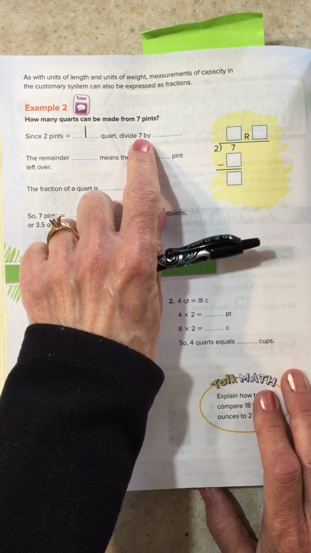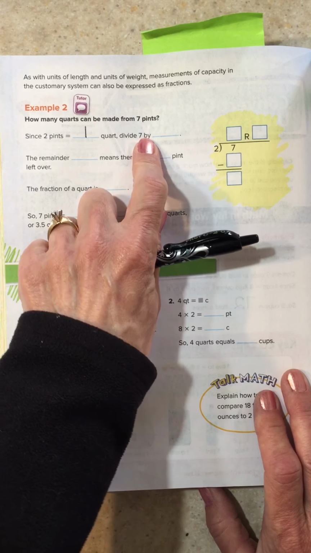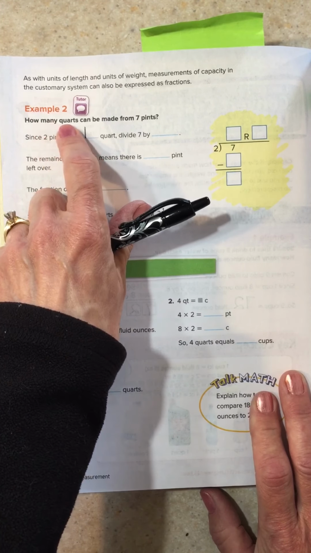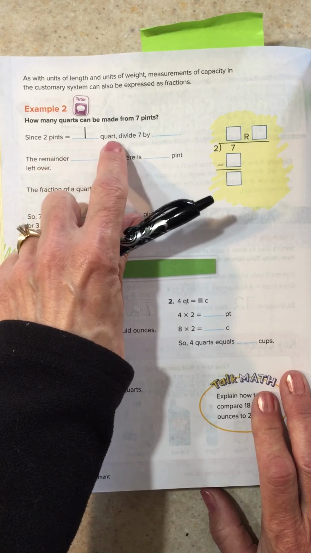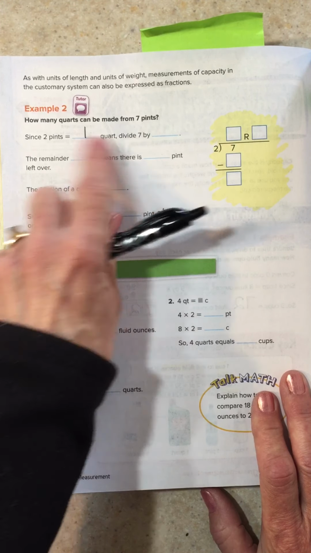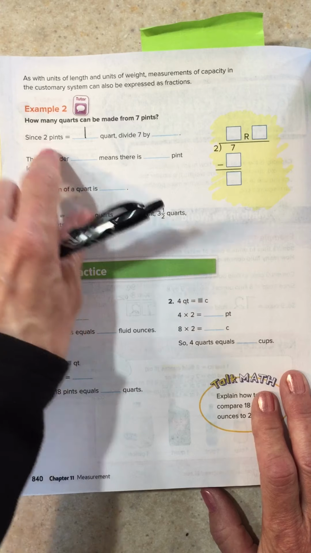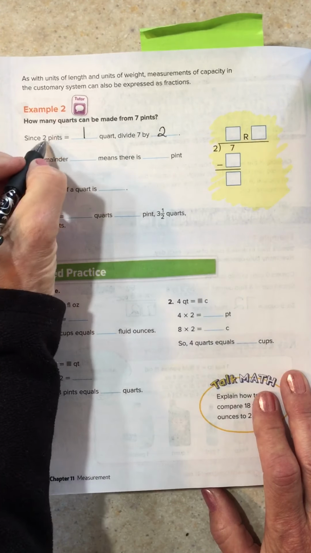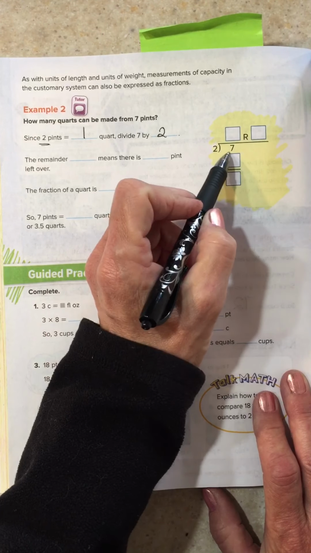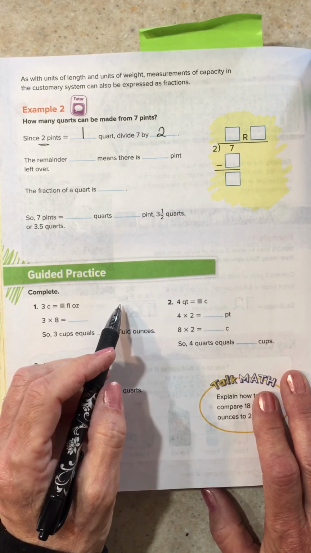divide 7 by, what am I trying to figure out? How many quarts can be made out of 7 pints? Since 2 pints equals 1 quart, then divide 7 by 2. I mean, the work was right here, but I had to think about it. Sorry, guys. So 7 divided by 2 doesn't go evenly.